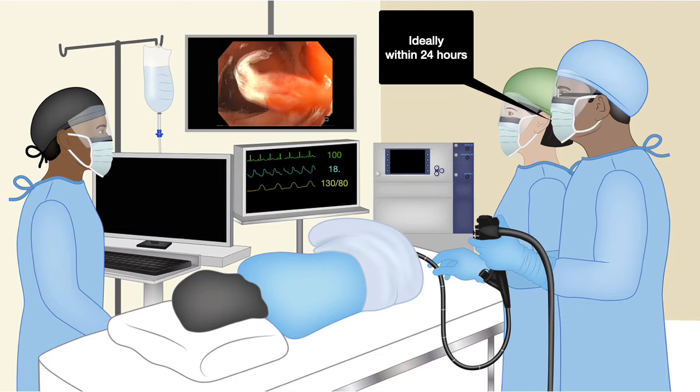In that case, we go for interventional radiology and embolization. Otherwise, majority of the patients benefit from emergent colonoscopy, which is normally done within the first 12 to 24 hours.